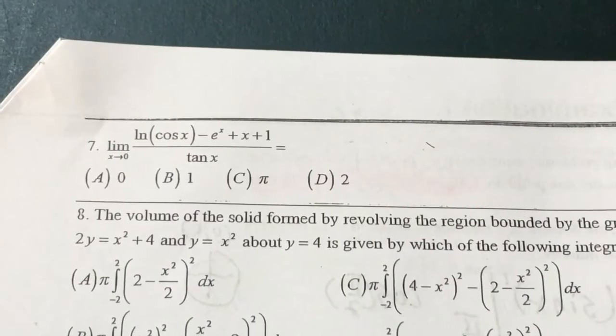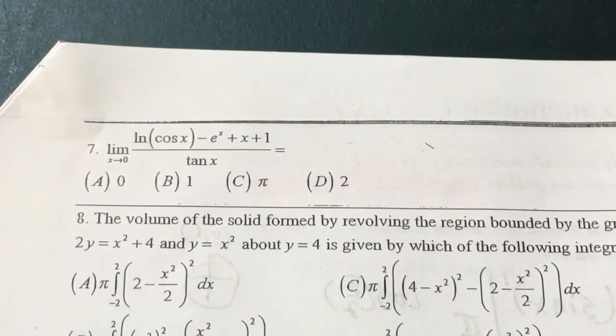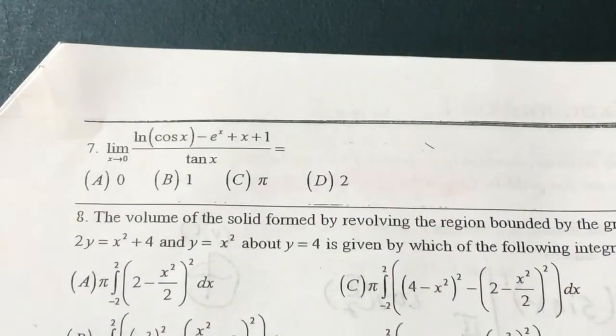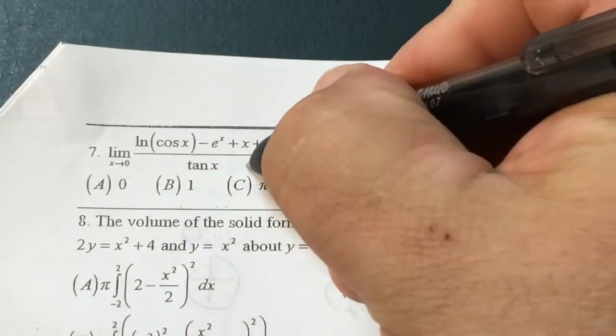Number 7, a limit problem. A lot of limit problems. You notice it's limit as x goes to 0. So I'm supposed to take that 0 and plug it in. Well, tangent is 0 from the unit circle. Tangent of 0 is 0. So that's going to give me a 0 on the bottom.